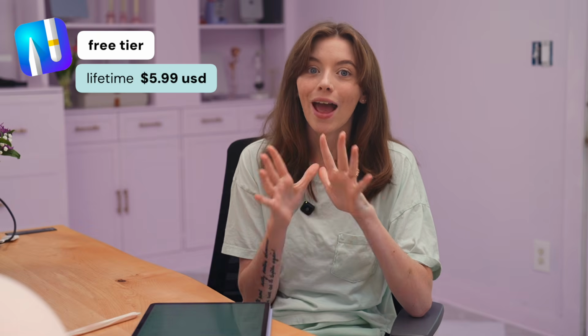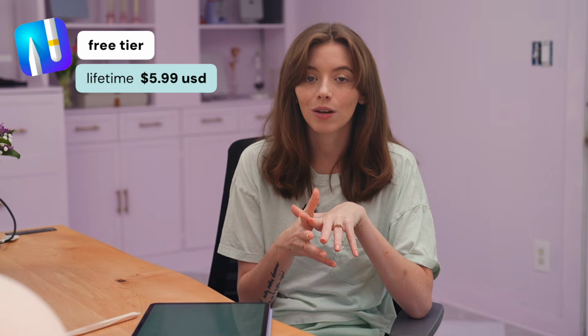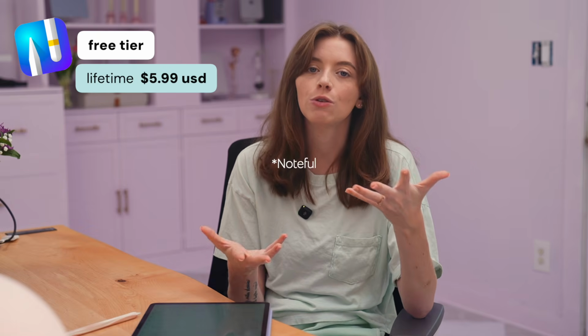Noteshelf probably has the clearest pricing structure behind our free options, FreeNotes and OneNote, of course, and that's because you can use Noteshelf for free. There might be limits on certain tools that you can use, or the amount of layers that you can have, or the number of notebooks that you can load up in the app, or you can just pay a one-time payment to get full access to the entire app, which is only $5.99.